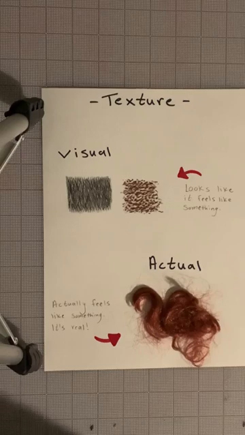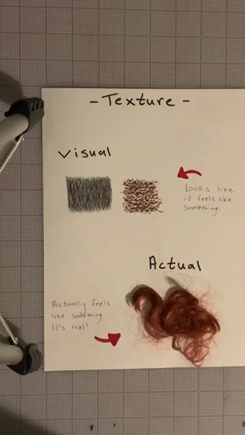Texture is one of the elements of art, the ABCs for making and understanding art. And this is probably one of the easier of the elements to understand. Texture is divided into two different types. You have visual texture and actual texture.